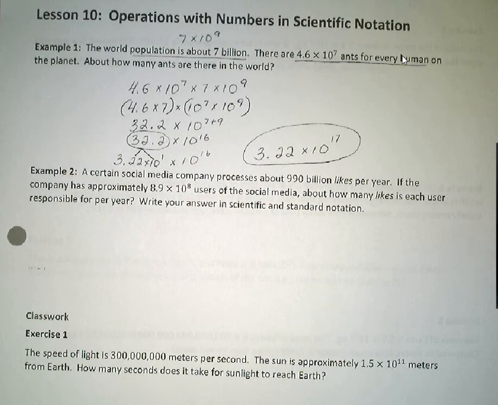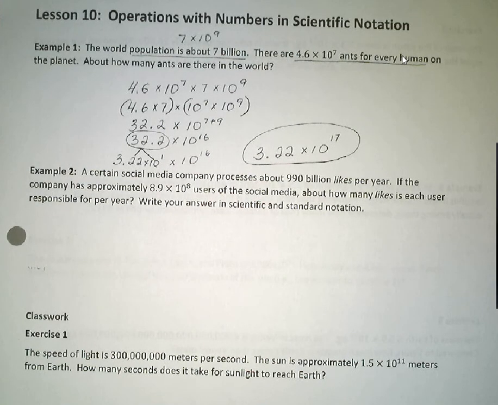Example 2. A certain social media company processes about 990 billion likes per year. If the company has approximately 8 and 9 tenths times 10 to the 8th users of the social media, about how many likes is each user responsible for per year? Write your answer in scientific and standard form notation.